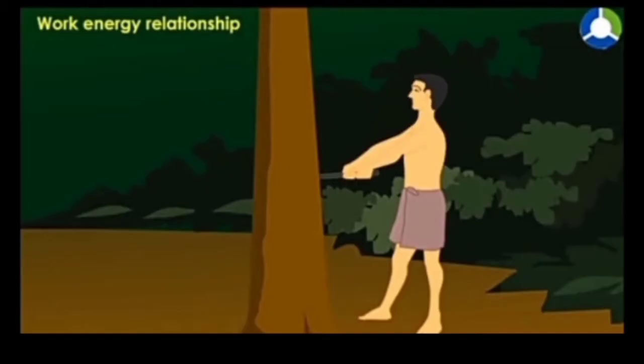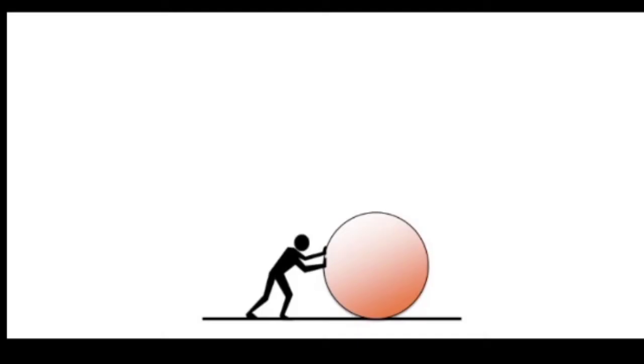From this, we can conclude that if a body does not have energy, it cannot do any work. A body possessing greater energy is capable of doing greater work. Whenever work is done by a body, an equal amount of its energy is used up. Thus, energy and work are correlated. Energy must be supplied to an object so that it can do work.